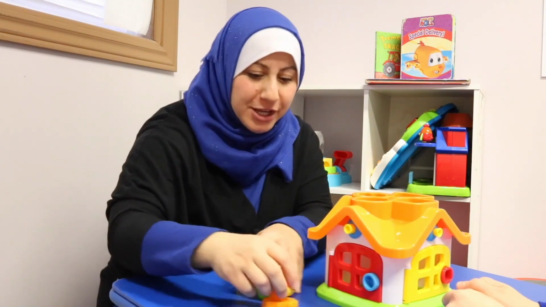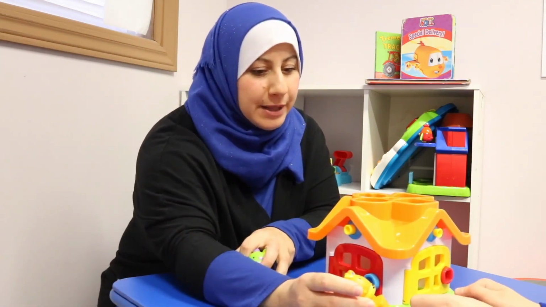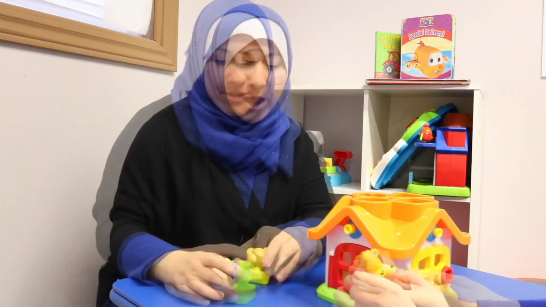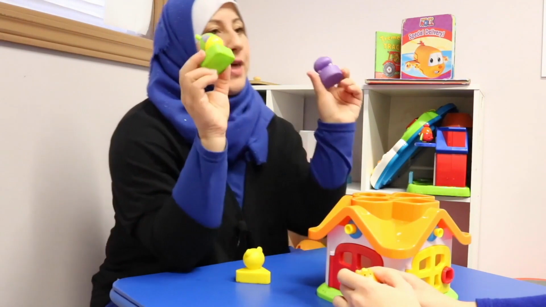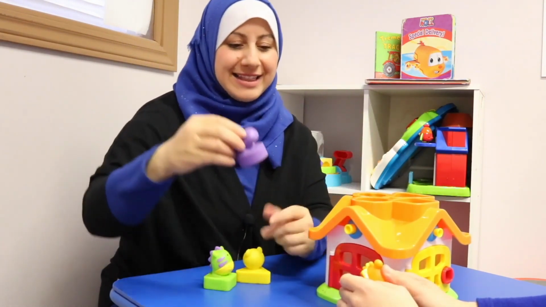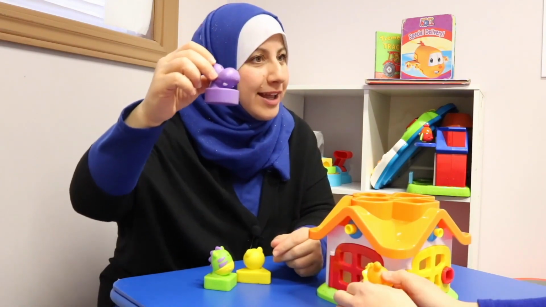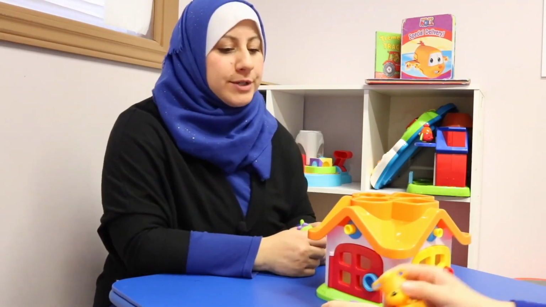Hey, let's take a look. I see a giraffe. Here, let's play with the giraffe. There you go. Oh, and here's the zebra. Which one do you want? Do you want the zebra or the hippo? Hippo. Hippo, all right. There you go. What color is the hippo? Purple. Purple, that's right. Okay, how about you put one of them in? Which one would you like to put in?